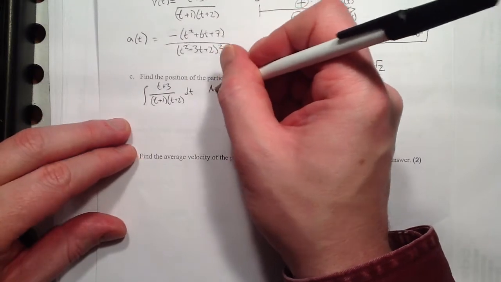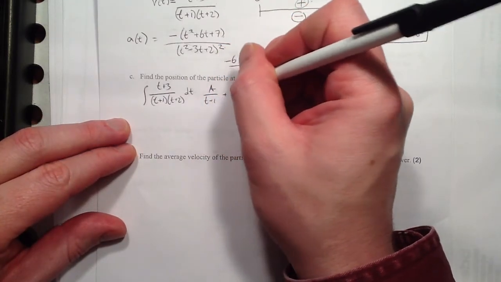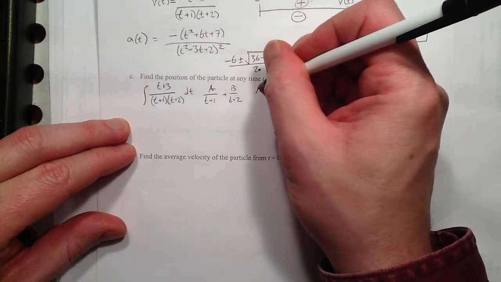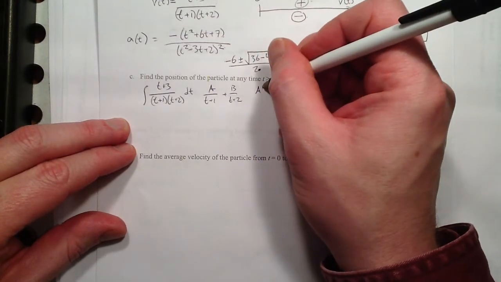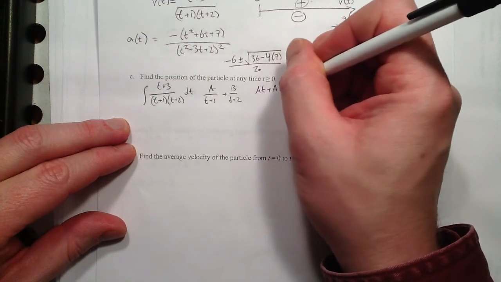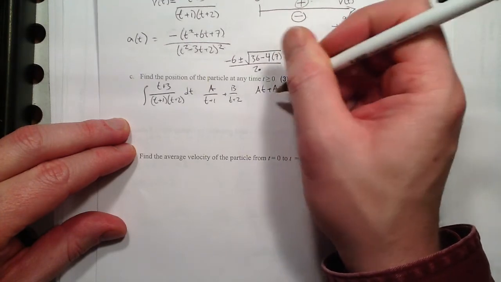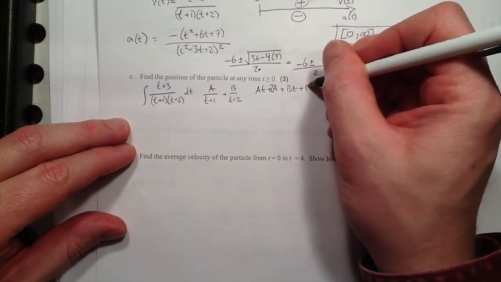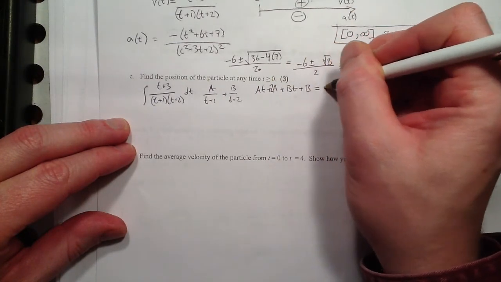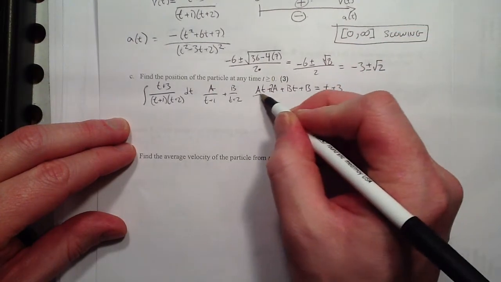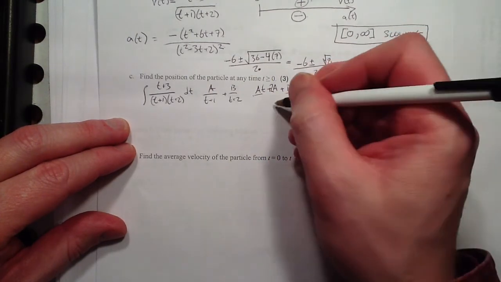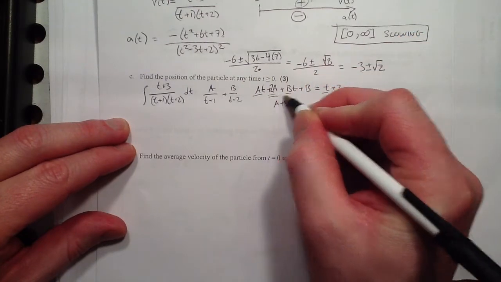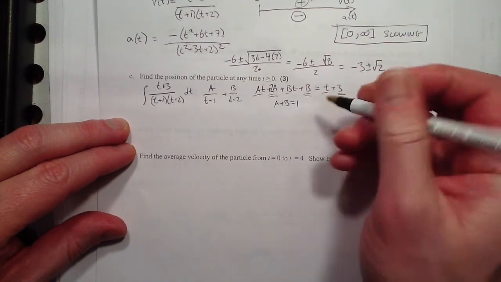So a over t plus 1 plus b over t plus 2, and it's a t plus a plus b t, oops, that's 2a there, plus b, that's got to match up to t plus 3, so a plus b has got to be 1, and 2a plus b is 3.